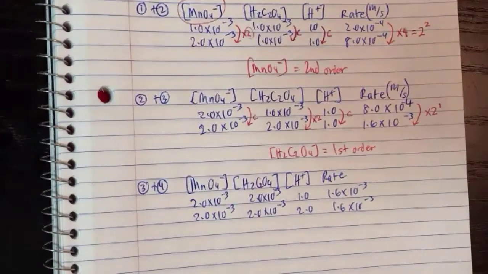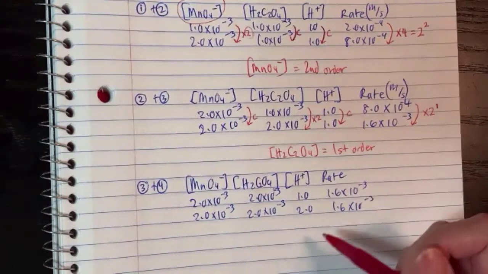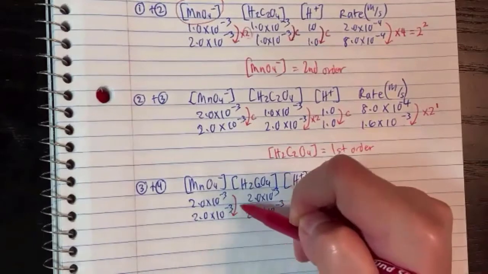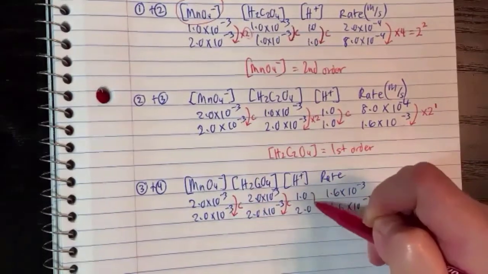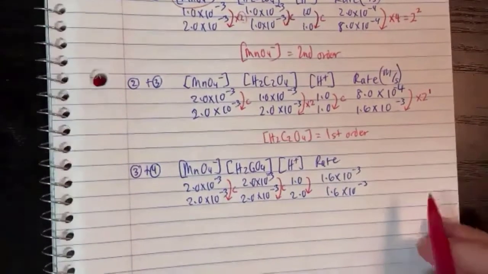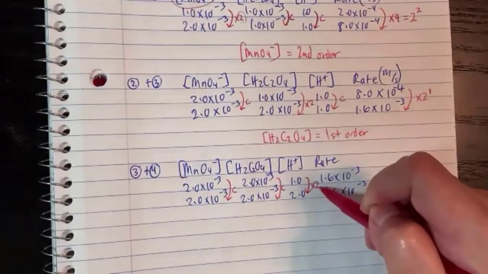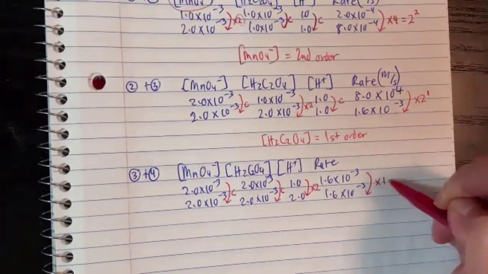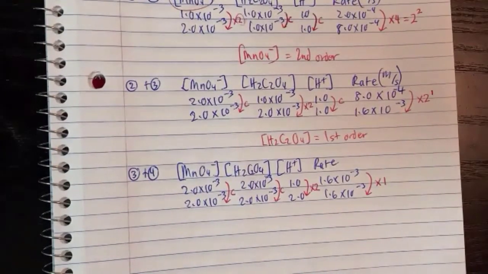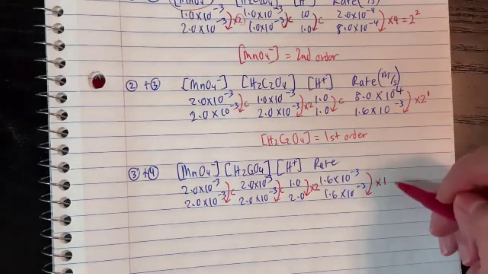Well, the rate didn't change, so that's going to be kind of easy. So this one's constant, right? This one's constant. And this one's going by times 2, okay? And what's this one? Times 1. That's constant. It's going to be 0 order, right? Yes, it's 0 order, very good.